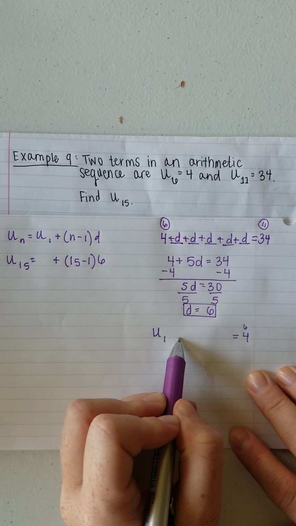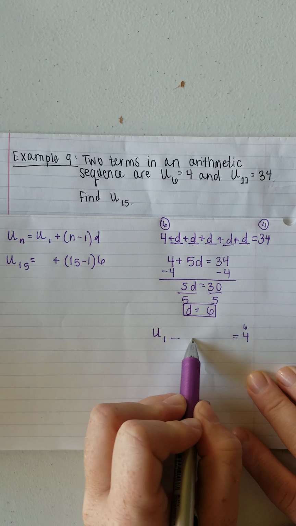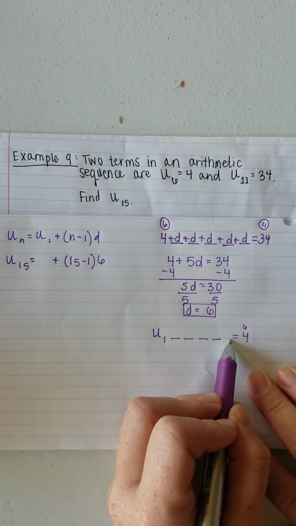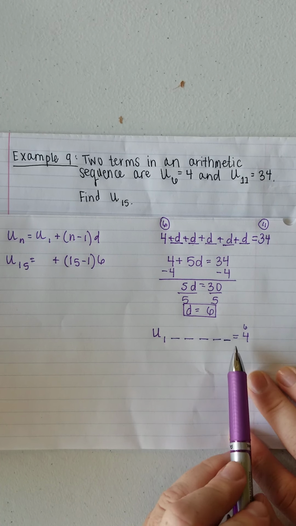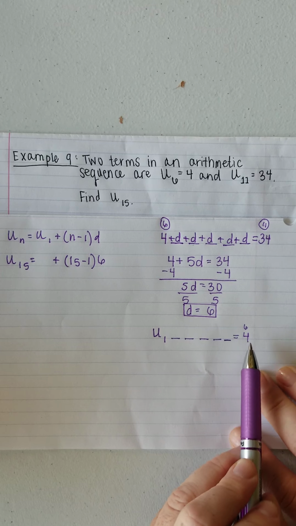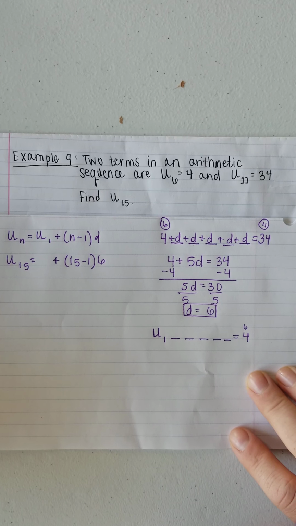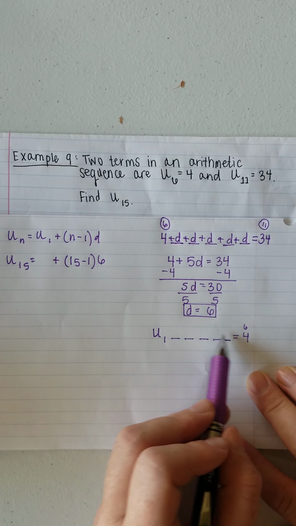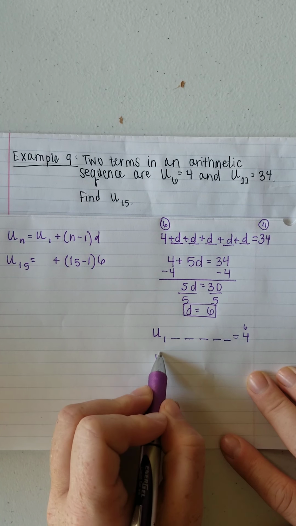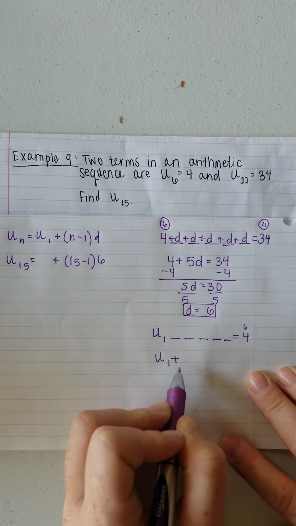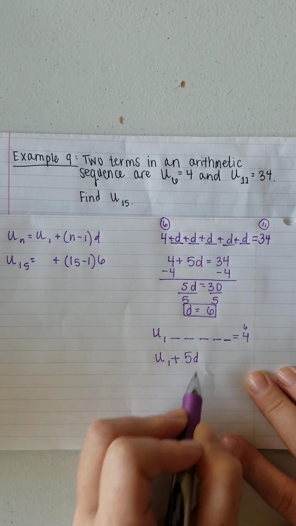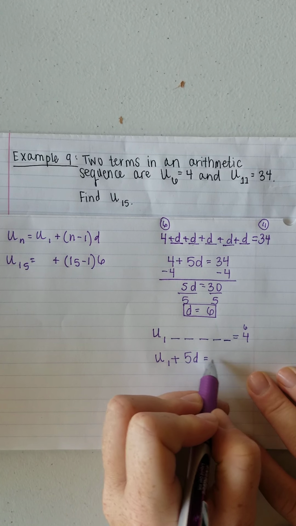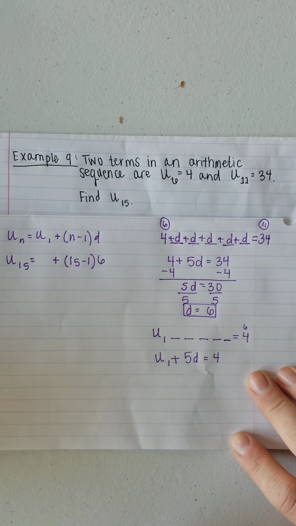So common difference gets me number 2, common difference gets me number 3, 4, 5, and one more time to get it to equal the 6th term, which is number 4. Okay, so I'm not going to fill this in because we already know what it's going to look like. So u sub 1 plus 5 common differences. So you have a total of 6 terms over here equals number 6.